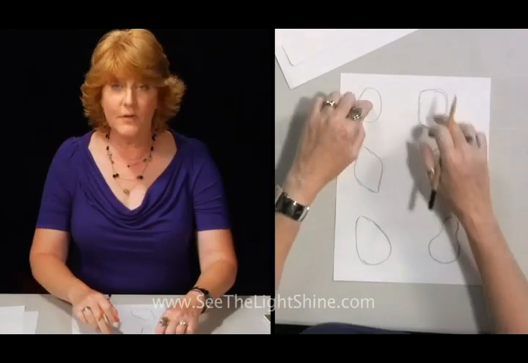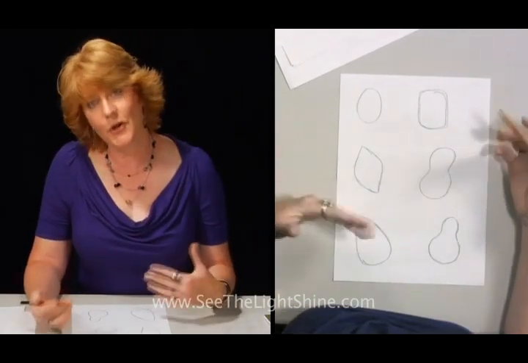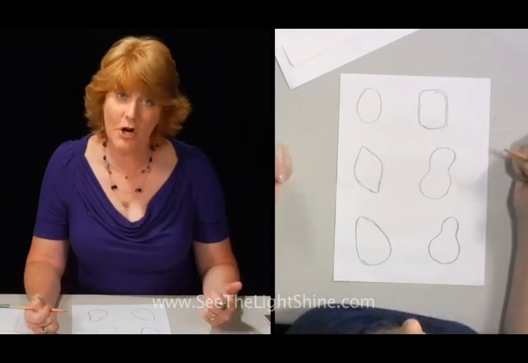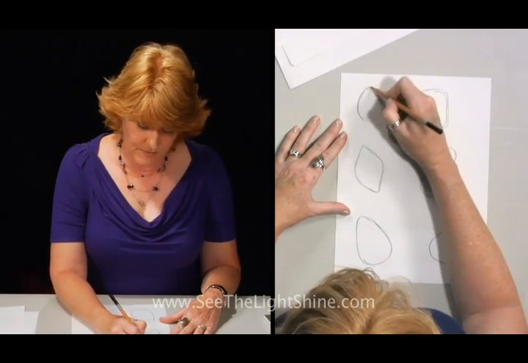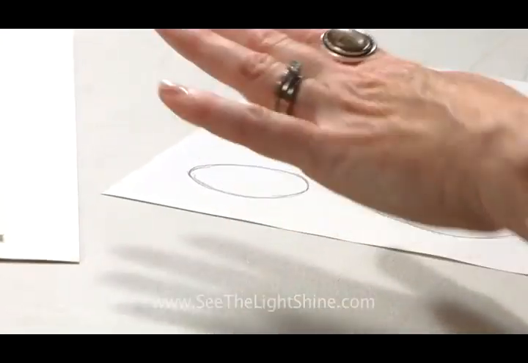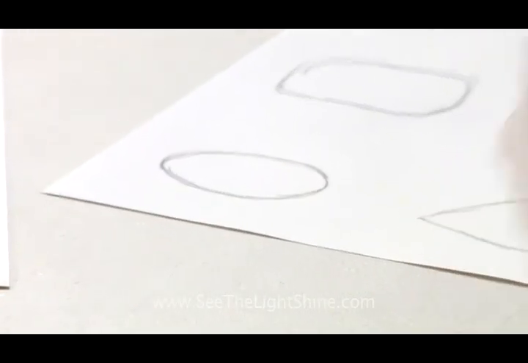So once you have a few different kinds of shapes, now we're going to convert them into faces, cartoon faces. So let's start with this oval. That is the most basic shape. You can make all kinds of faces out of an oval. Going back to my worksheet where I had different eyes, nose, mouth, keep that handy. That will serve as a reference guide for you.